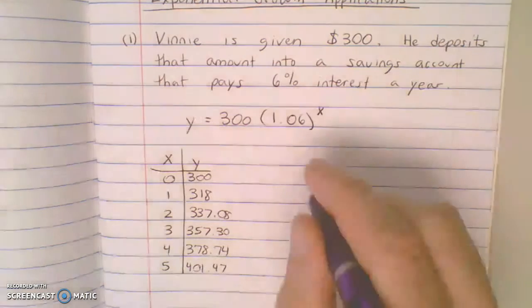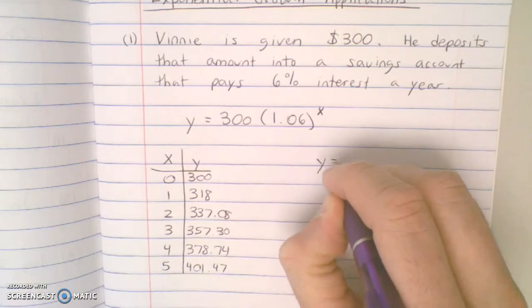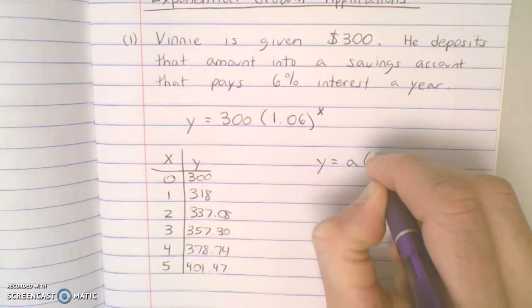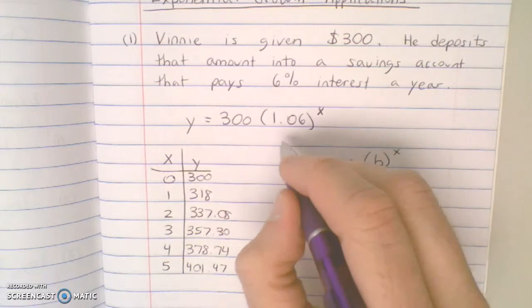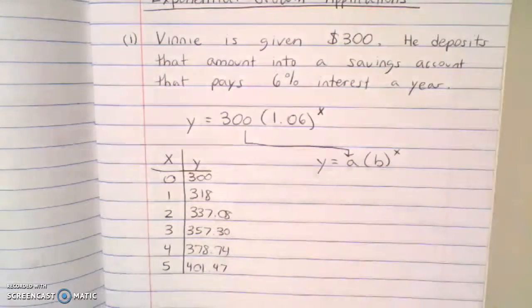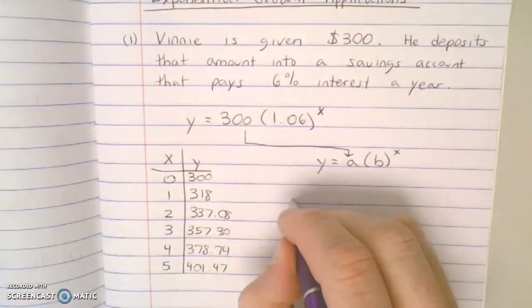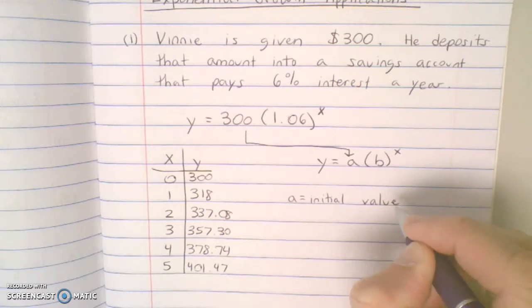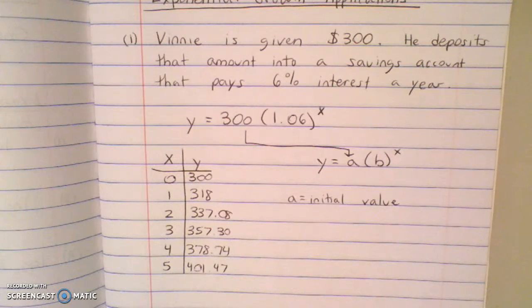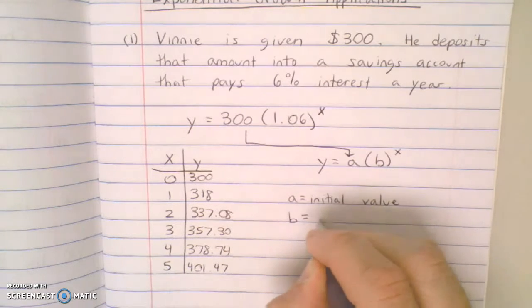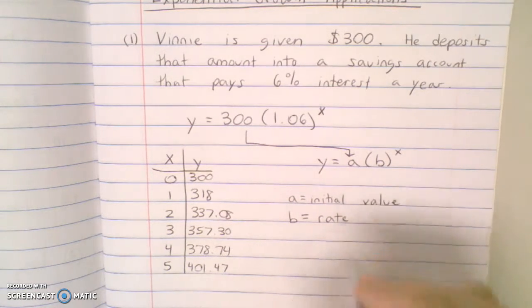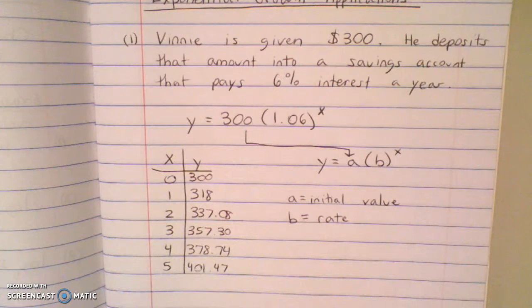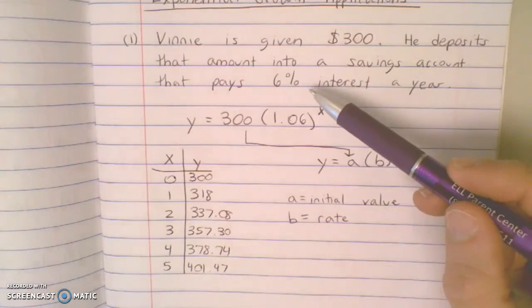So remember, the standard form for exponential equations is y equals a times b to the x. So a is your initial value. And in this problem, it was 300. And that's how much money Vinny started with. B is the rate. What's being multiplied each time. And in this case, it's a special number, 1.06. There's a formula that we get that 1.06 from, and it has to do with the interest that's being paid.